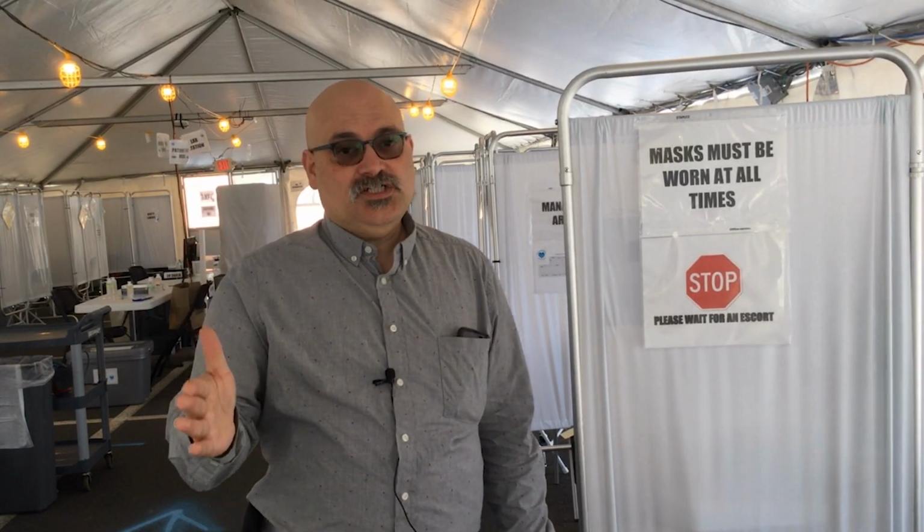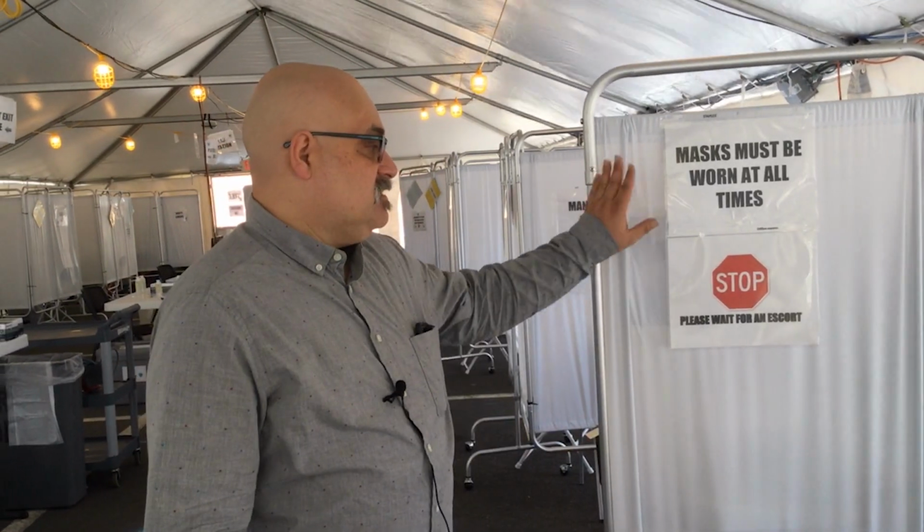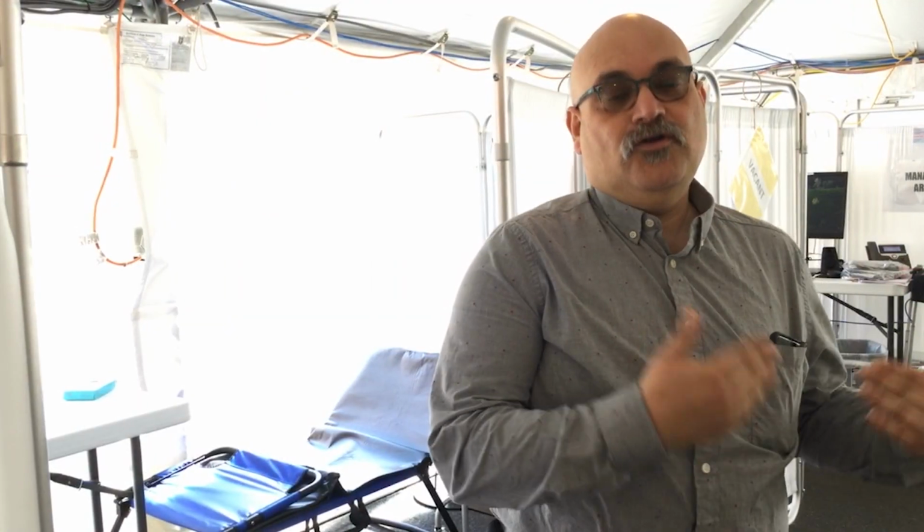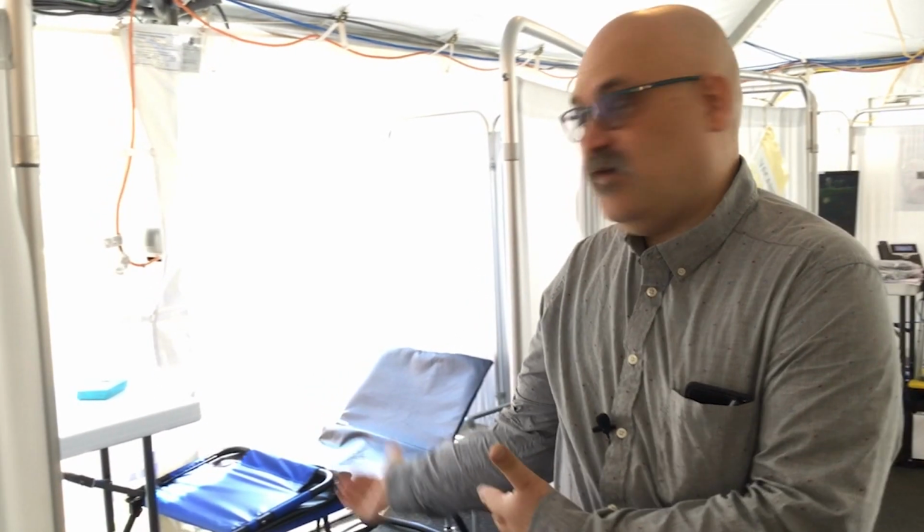Once the triage nurse has asked her questions, she will bring you over to this threshold right here, where once again we will wash our hands. There is a stop sign here because we do not want anybody to proceed unescorted beyond this point. At this point, one of our floor nurses will come in, grab your information, and escort you over to one of the open bays.